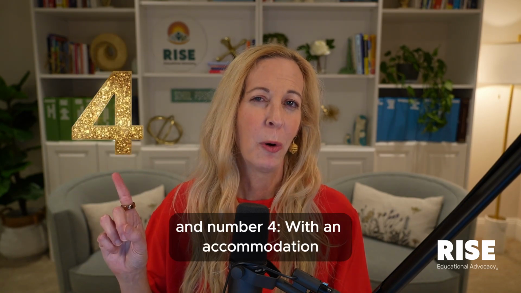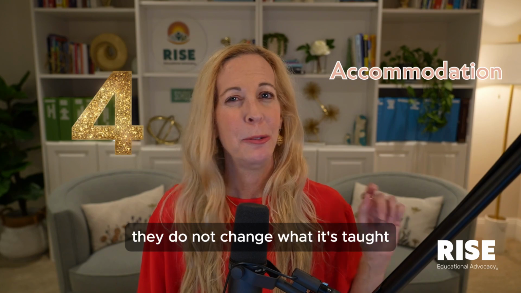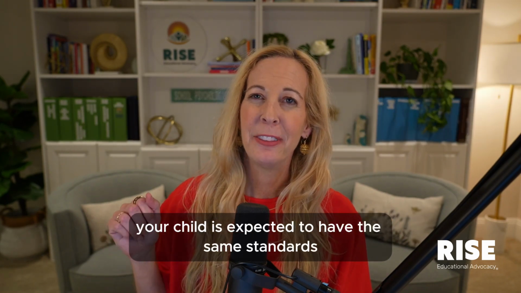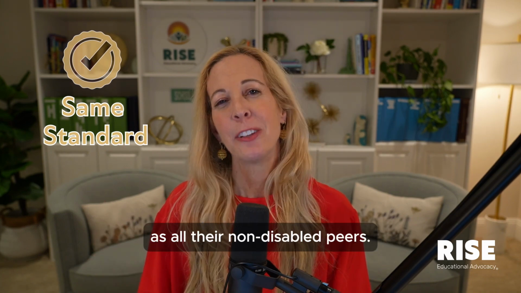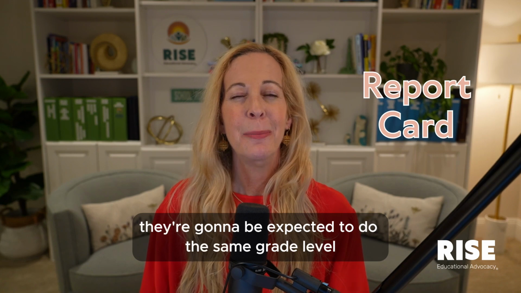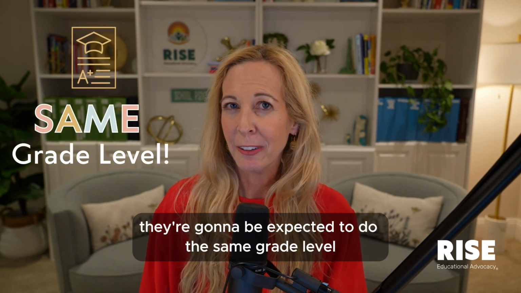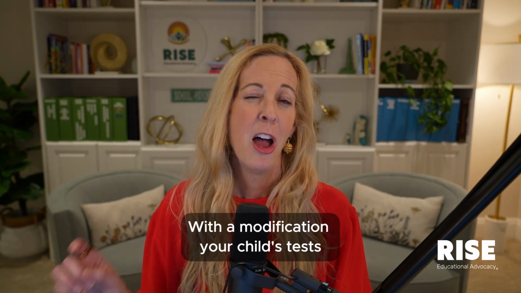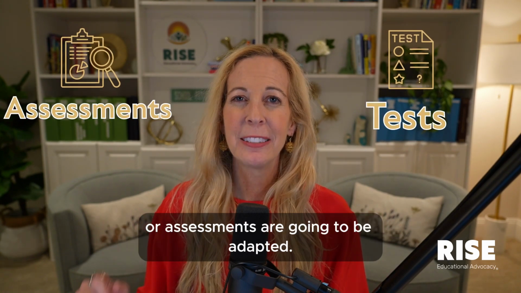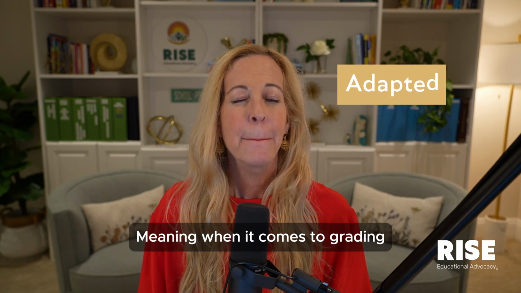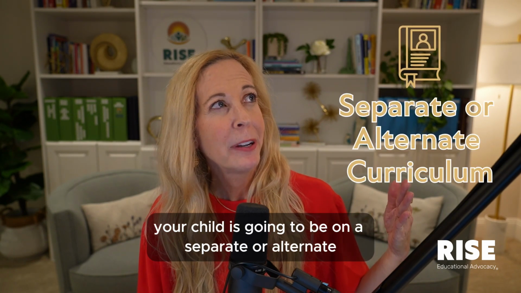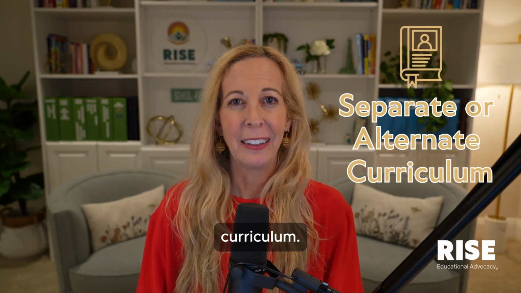And number 4, with an accommodation, they do not change what is taught, meaning your child is expected to have the same standards as all their non-disabled peers, meaning on the report card, they're going to be expected to do the same grade level as everyone else. With a modification, your child's tests or assessments are going to be adapted, meaning when it comes to grading, your child is going to be on a separate or alternate curriculum.